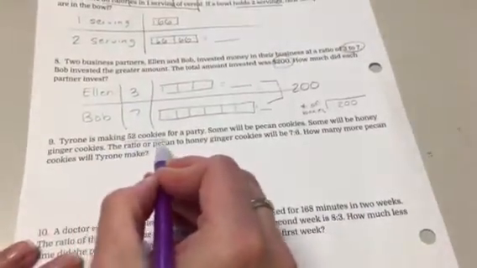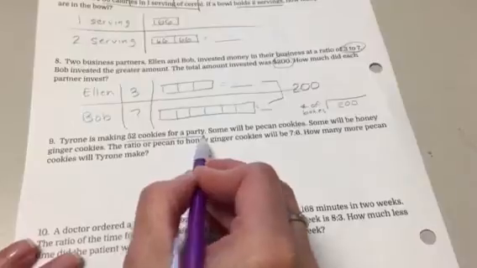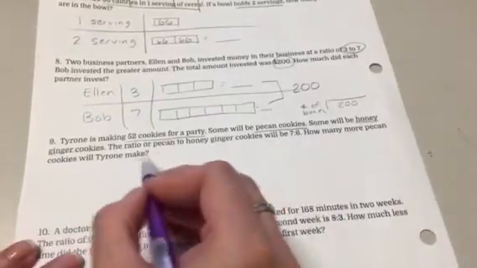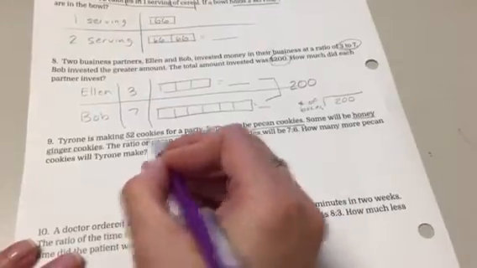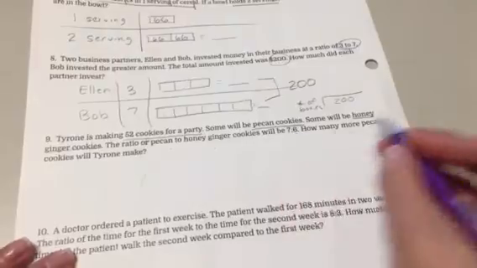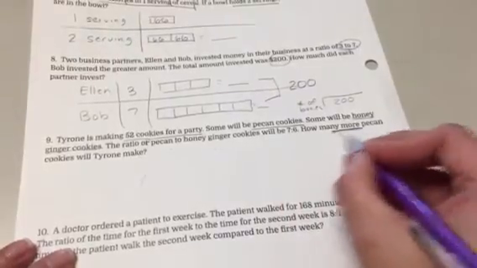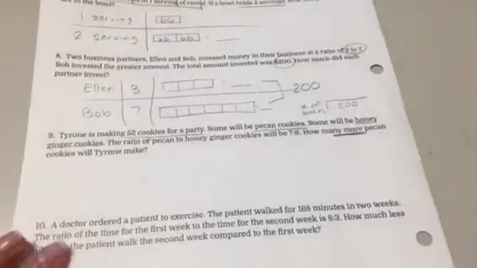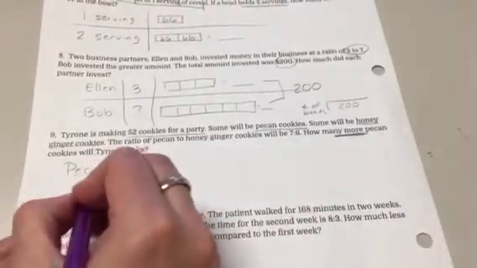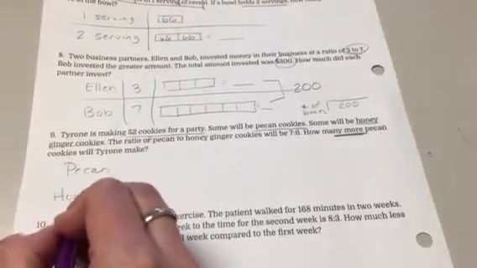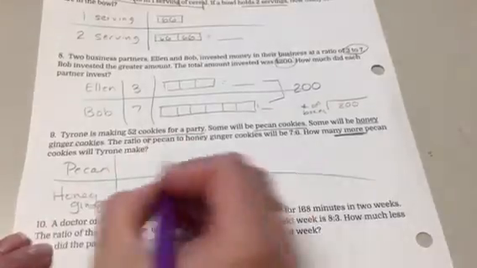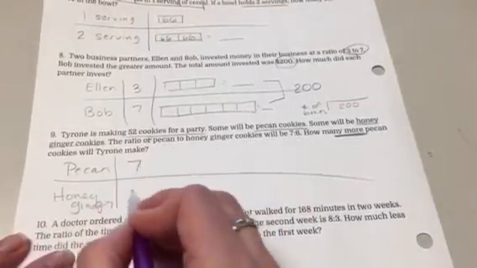All right, number 9. Tyrone is making 52 cookies for a party. Some are pecan, some are honey ginger. The ratio of pecan to honey ginger is going to be 7 to 6. This time they're saying how many more pecan cookies will Tyrone make. Okay, so you're going to set this up, pecan to honey ginger. Do your ratio of 7 to 6.